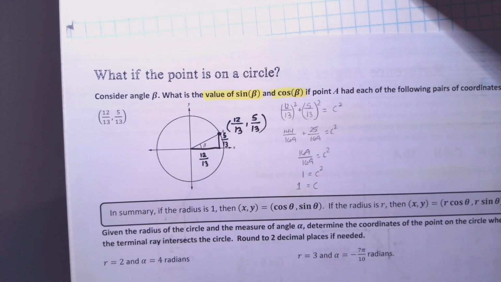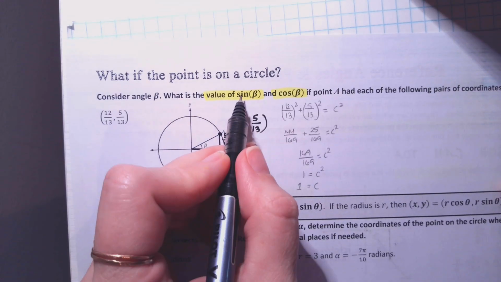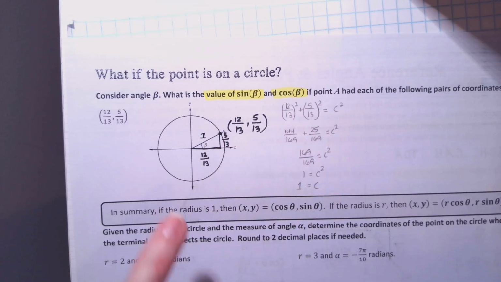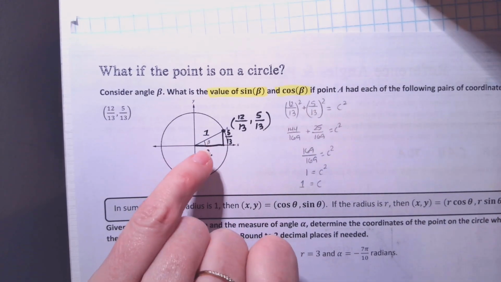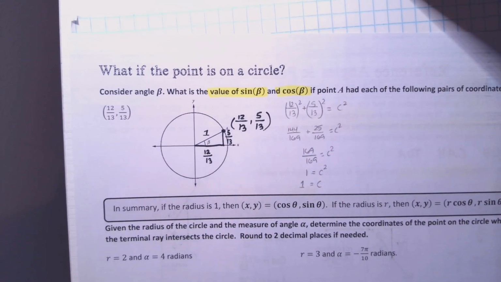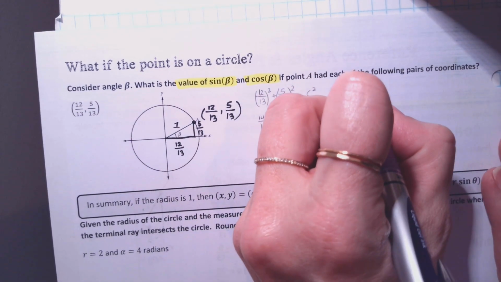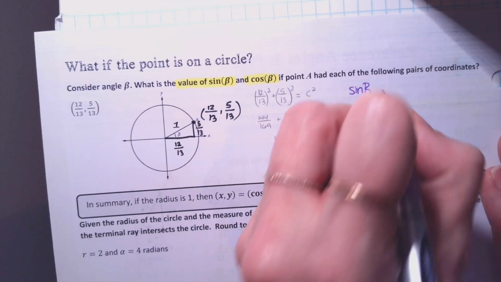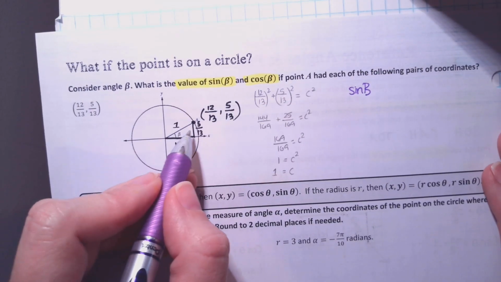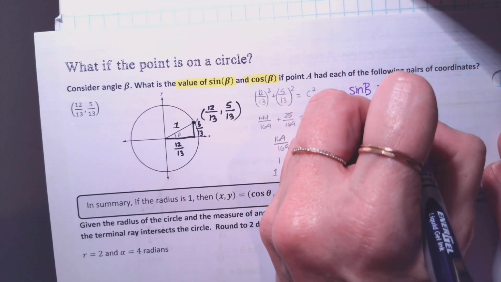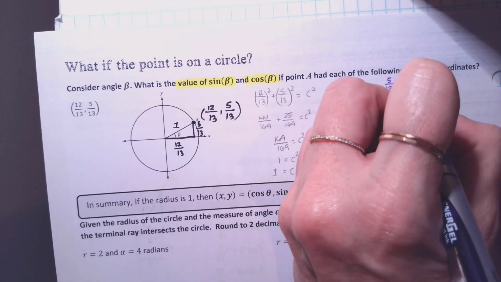Okay, so now that we know the hypotenuse, we can do sine of beta and cosine of beta, using the little beta angle as what we're referring from for what is opposite and what is adjacent. So starting with the sine of beta, sine of beta would be opposite over hypotenuse, which is 5 over 13 over 1, which would just be 5 over 13.